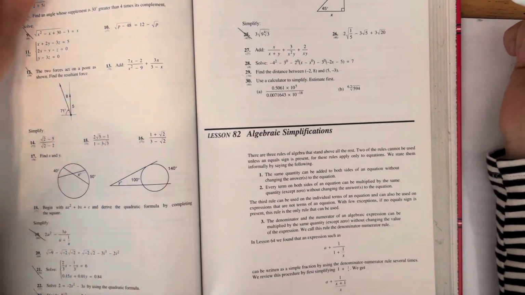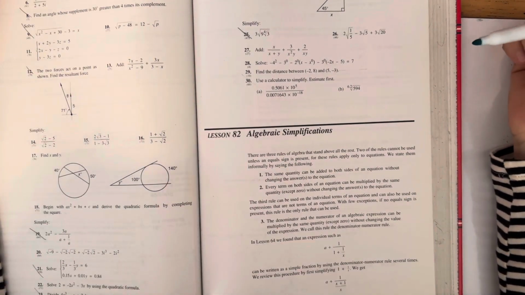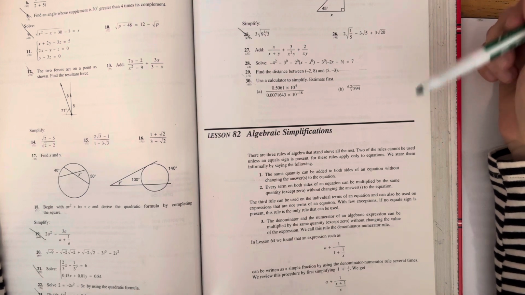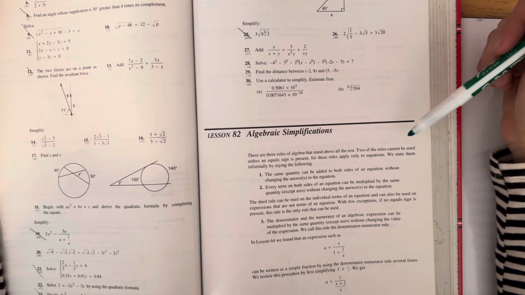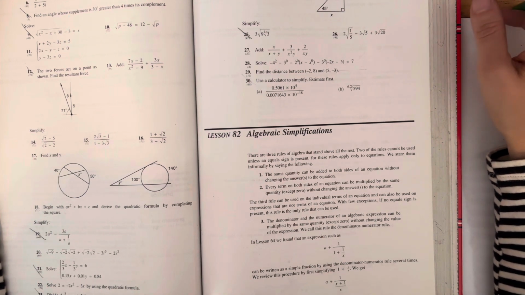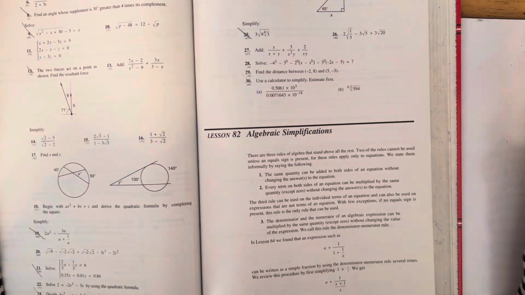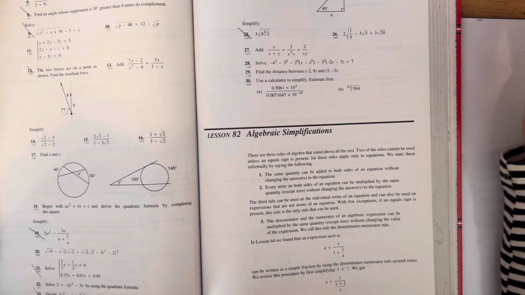Lesson 82, Algebraic Simplifications. There are 3 rules of algebra that stand above all the rest. 2 of the rules cannot be used unless an equal sign is present, for these rules apply only to equations. Equations means there's an equal sign. We state them informally by saying the following.